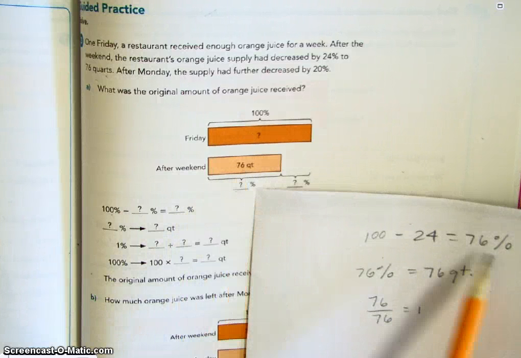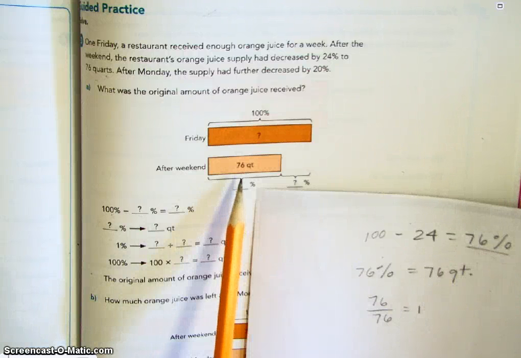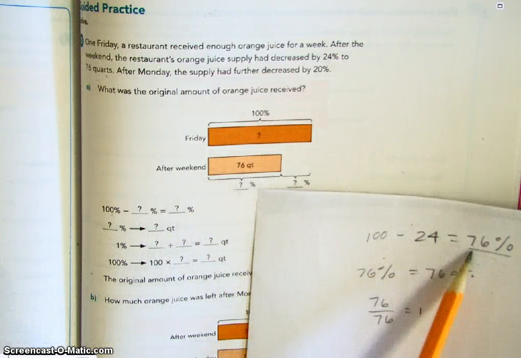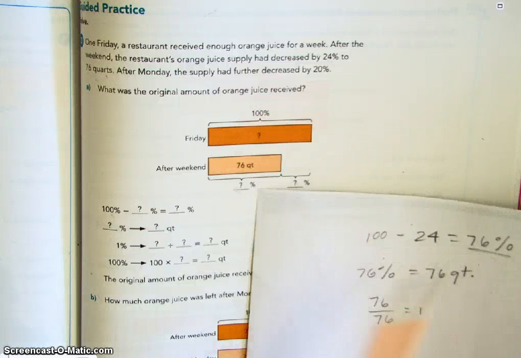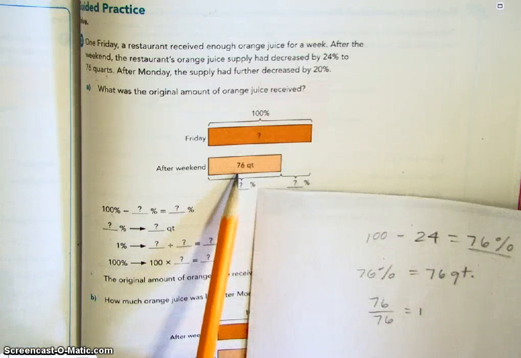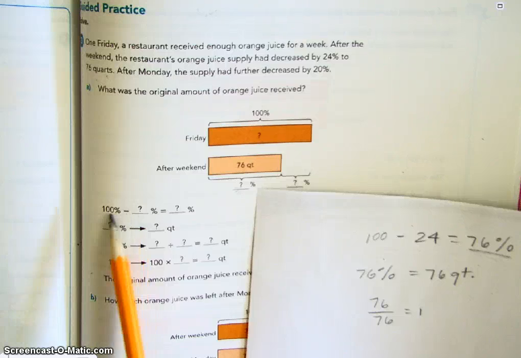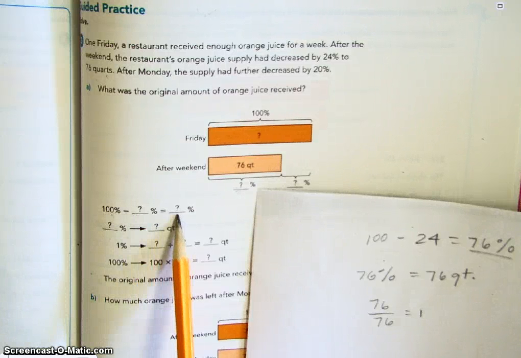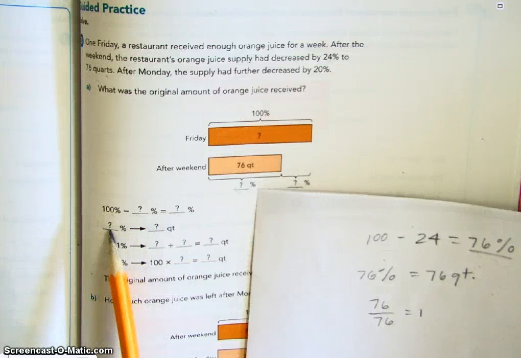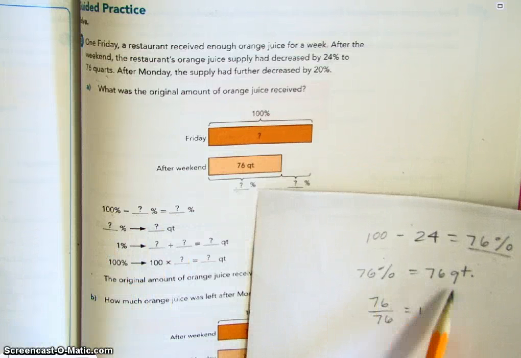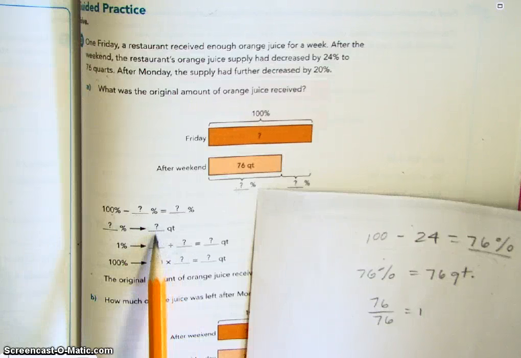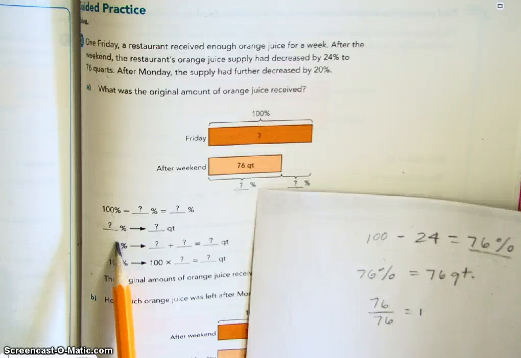So the real number for 76% is 76 quarts. I don't know why they did that, but they did it. So make sure you remember that these aren't the same number. It just happened to equal that 76% is actually equal to a real number of 76 quarts. So if we took away the 24 from 100% and it equals 76%, that means 76% is actually equal to 76 quarts.